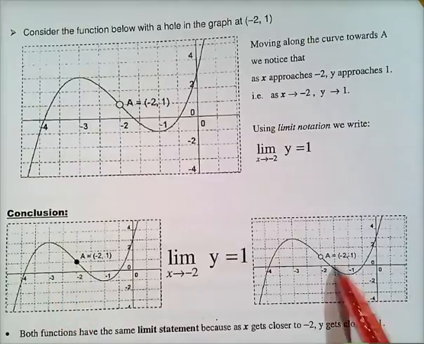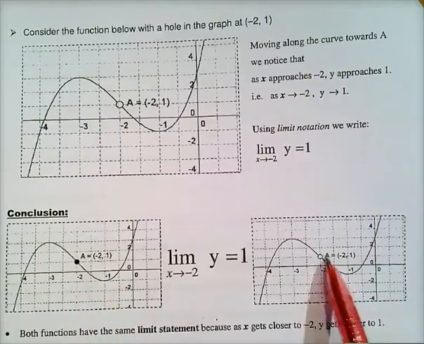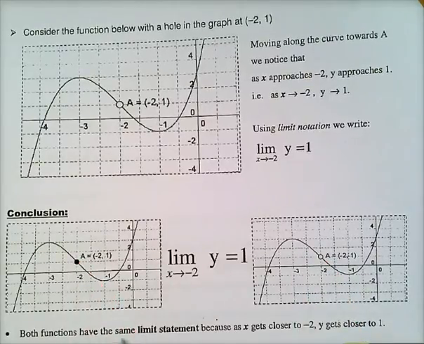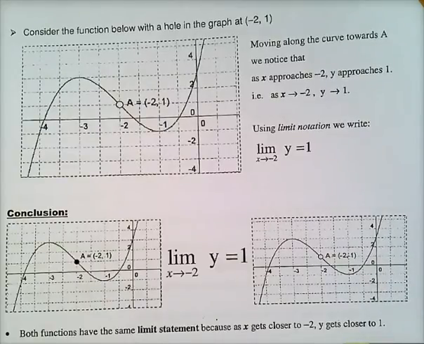So looking here, these two functions, we've got a coloured in circle here and an open circle here. Both of these functions have the same limit statement, because as x gets closer to negative 2, y gets closer to positive 1. So the limit as x approaches negative 2 of y equals 1 means that as x gets closer and closer to negative 2, y gets closer to 1.